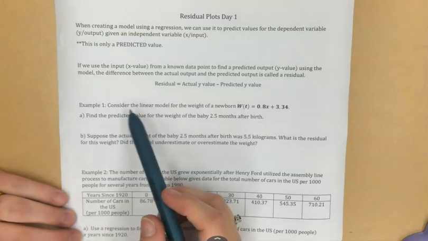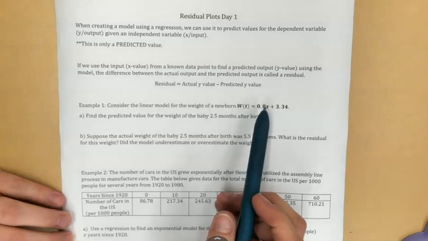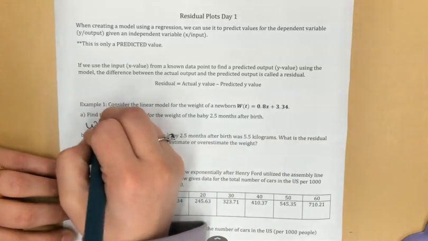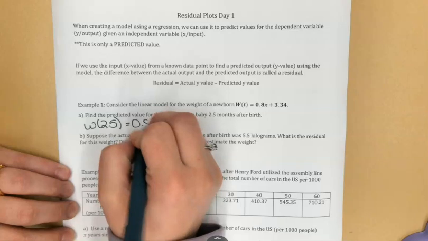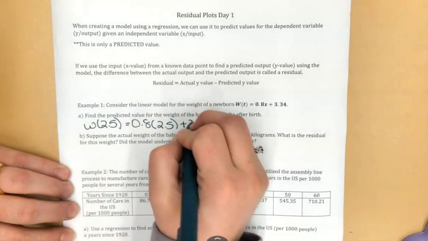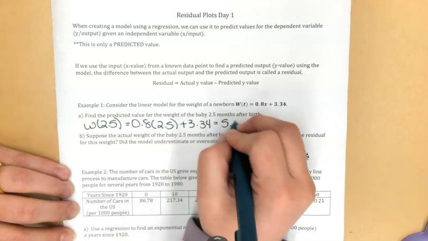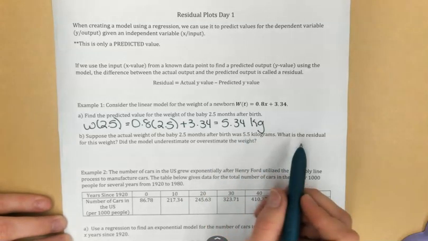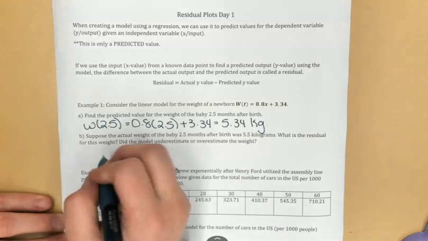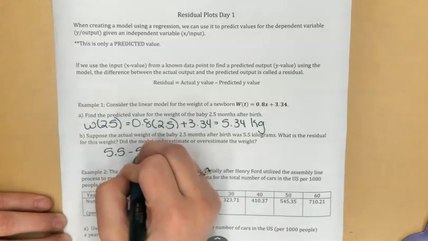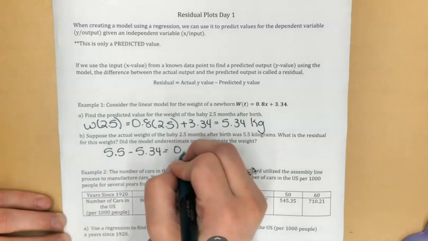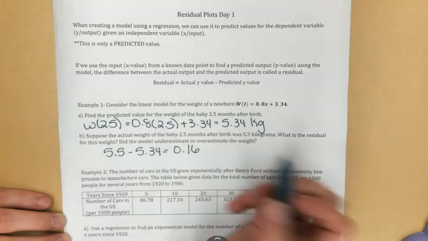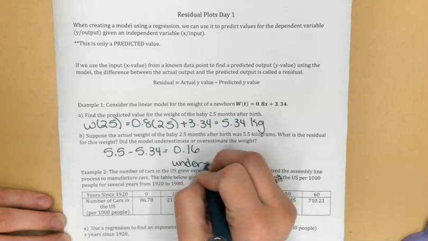So for example, here I have the linear model that we derived last time for the weight of the baby after birth. So if we recall the predicted value at 2.5 months, I plug in 2.5 into my function for x, do my calculations, and I got 5.34 kilograms. Now, if the actual weight of the baby at 2.5 months was 5.5 kilograms, the residual would be the actual minus the predicted. So the actual was 5.5 minus my predicted 5.34, and I get 0.16 is my residual.